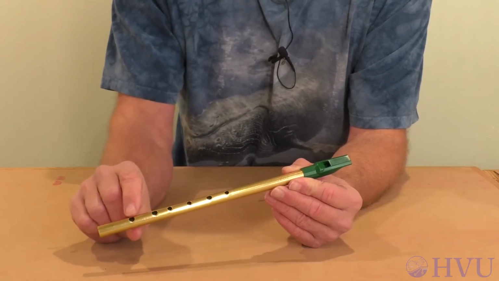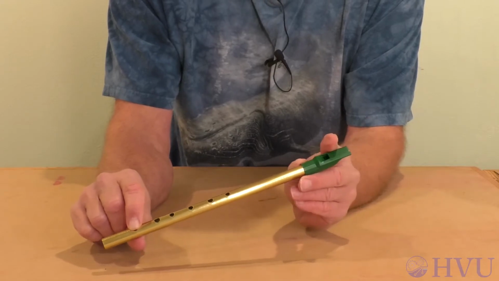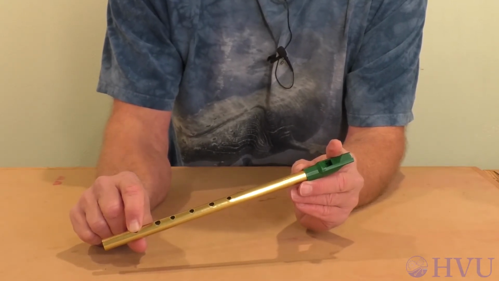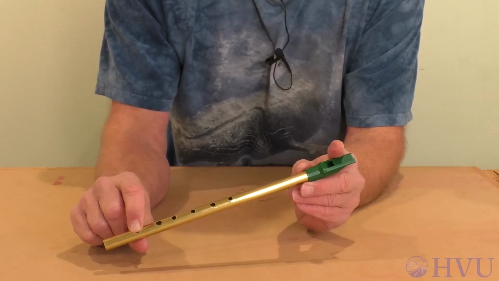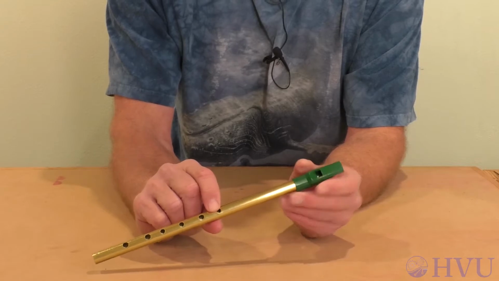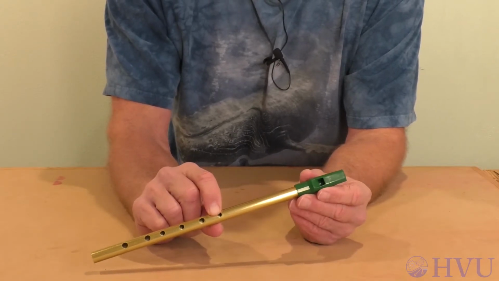When the open hole is far from the fipple, the tube is long and the wavelength of the mode is relatively long. The long wavelength corresponds to a low frequency tone. Opening a hole that's closer to the fipple decreases the wavelength and the tone becomes higher.